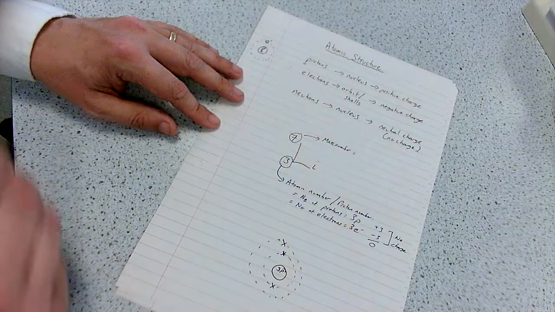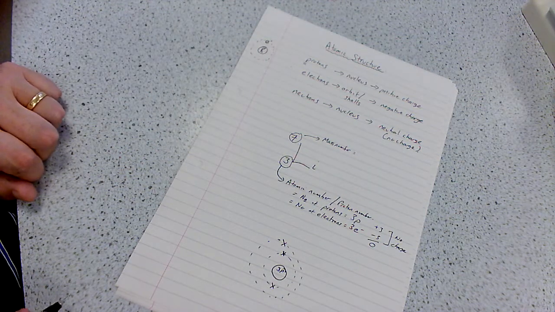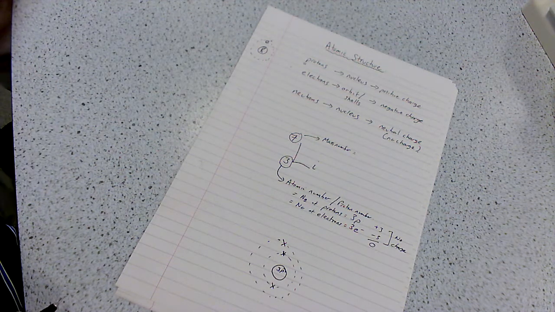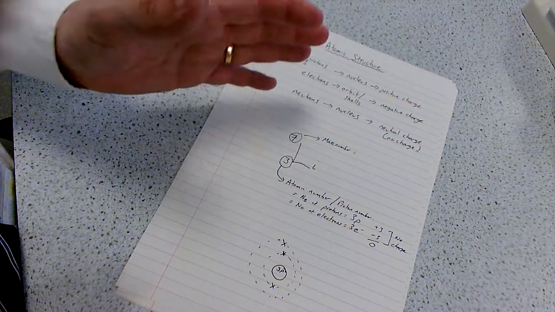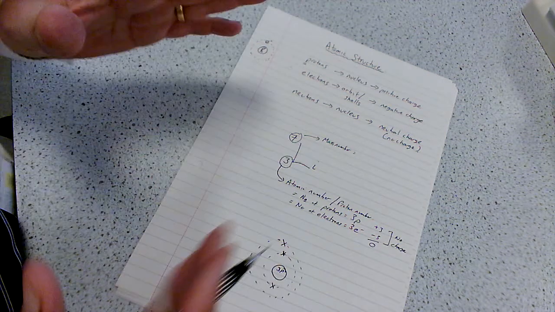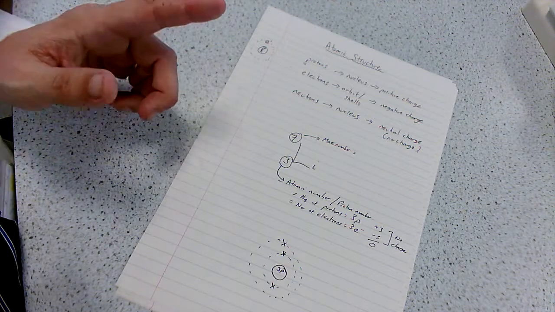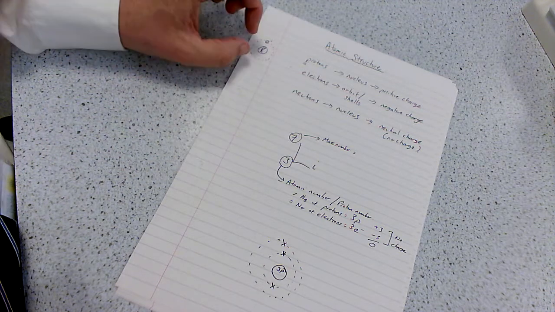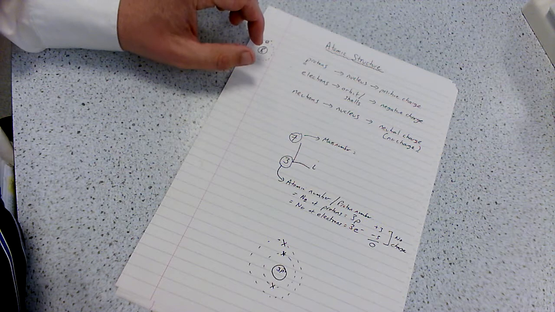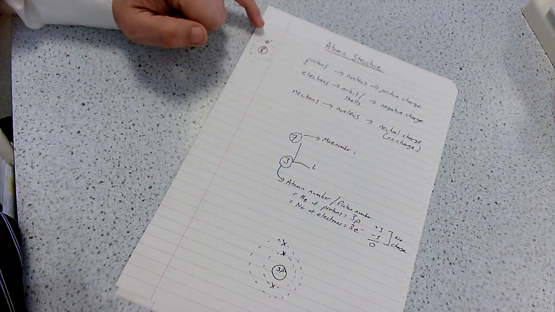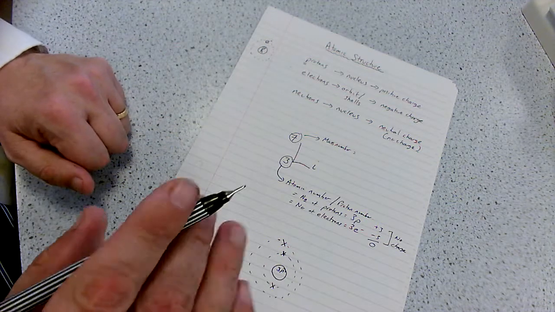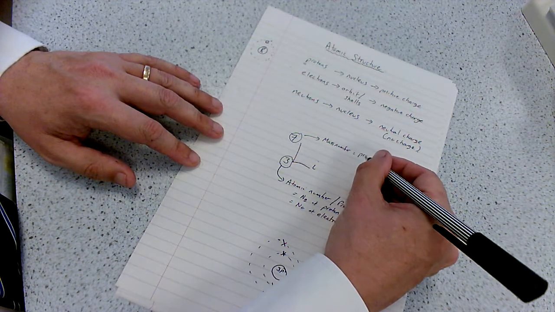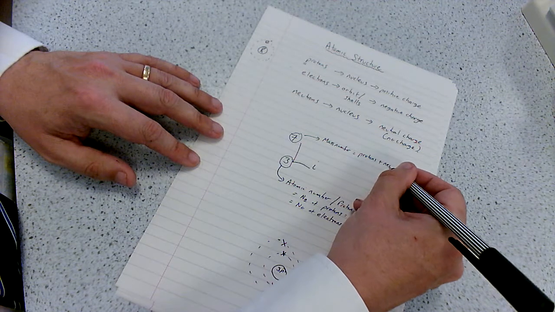Now atoms, I said, are so small. If you want a value for it, it's about 1 times 10 to the minus 10 meters. It's standard form. Come and talk to me about it, but it's pretty small. But these protons, neutrons, electrons are even smaller than that, obviously fitting into the atomic structure. The mass of the atom is all in the nucleus. The protons and neutrons have a mass of sorts. The electron, we say, has negligible mass, so we do not include it in any mass calculations. So the mass number is the protons plus the neutrons.